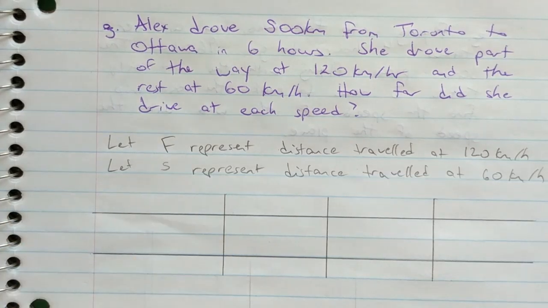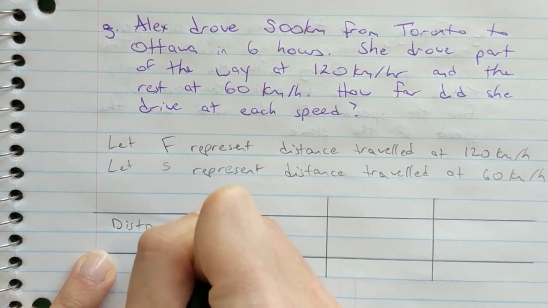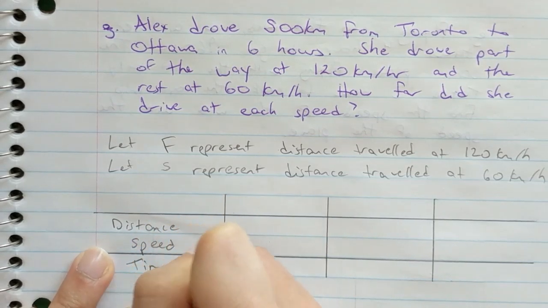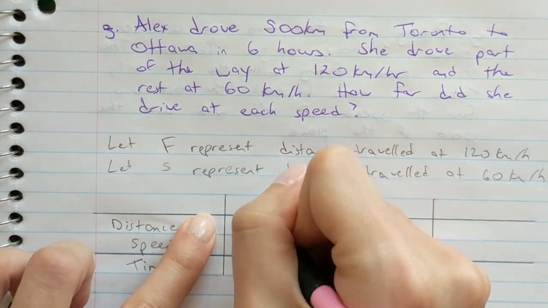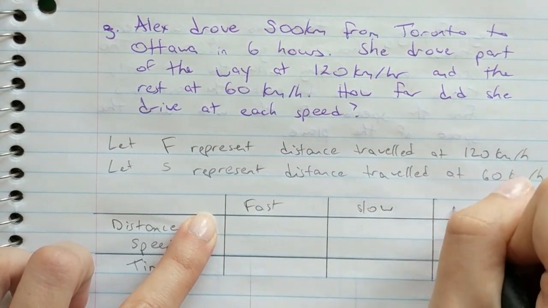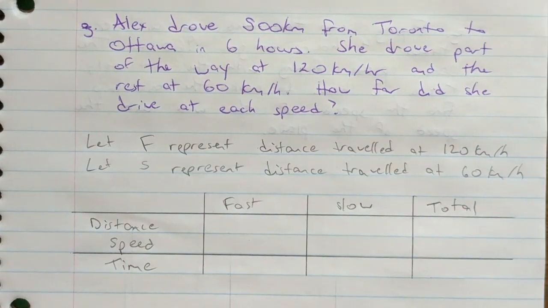Fast and slow. Okay, we're going to fill this in. I'm going to say distance, speed, time, and here we're going to go fast, and here we're going to go slow, and this is the total trip.